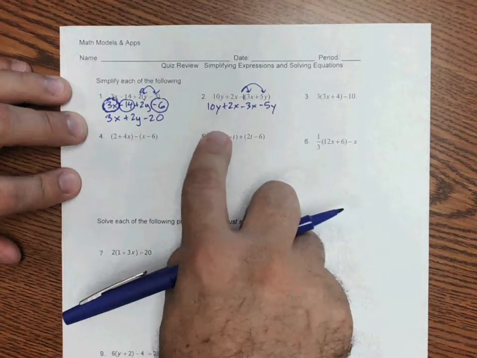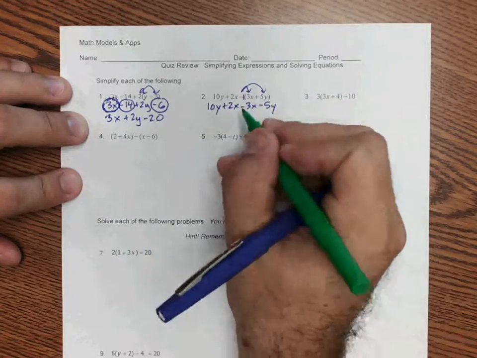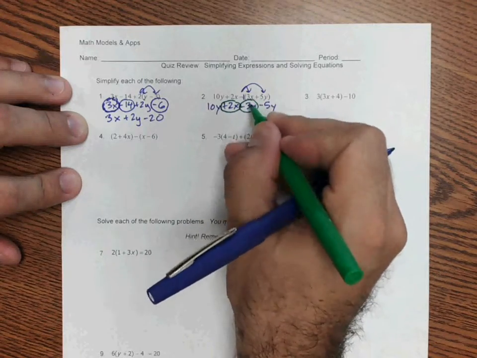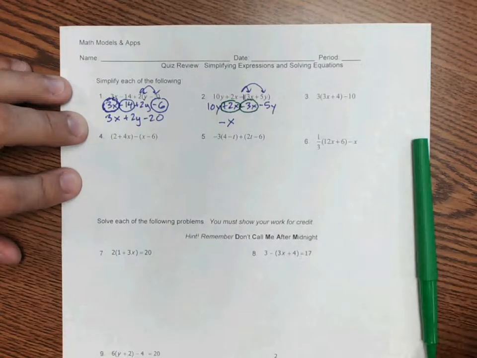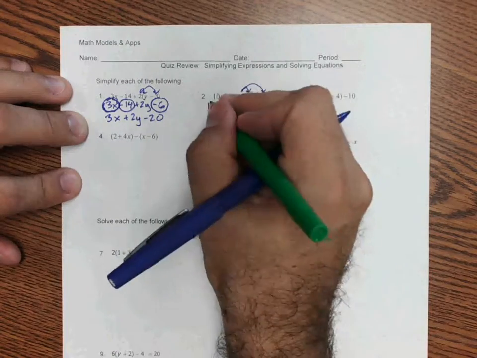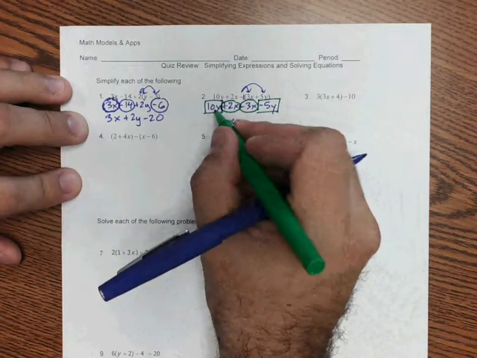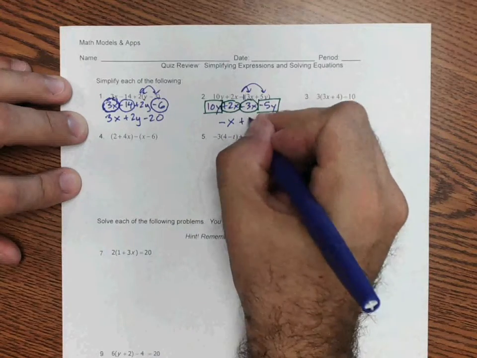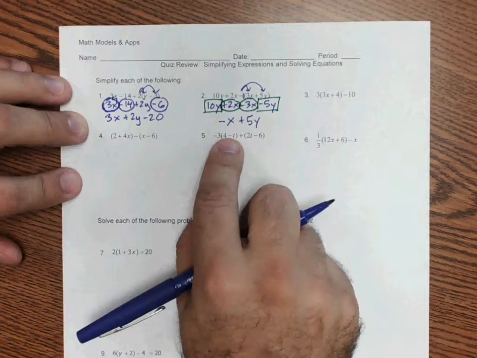Now in this case I do have a couple of pairs of like terms. We'll do x's first so we can do it alphabetically. So I have plus 2x here and a minus 3x here. 2 minus 3 is going to be negative 1 or negative x. Okay. I also have a 10y here and a minus 5y here. 10 minus 5 is going to be 5y, positive, plus 5y. Again, 2 different variables means that this is complete.